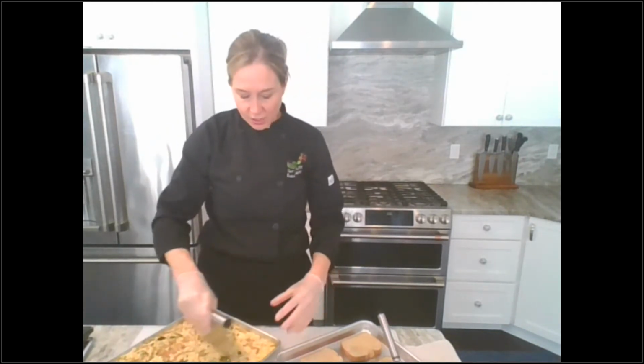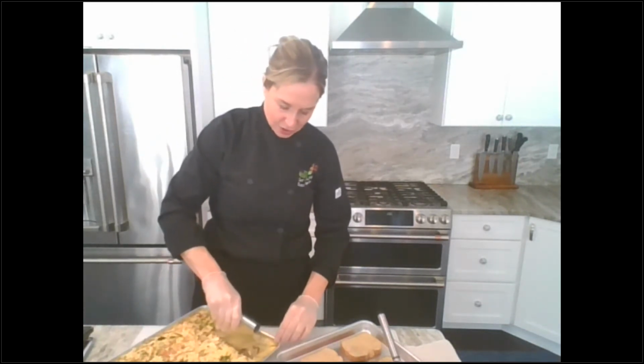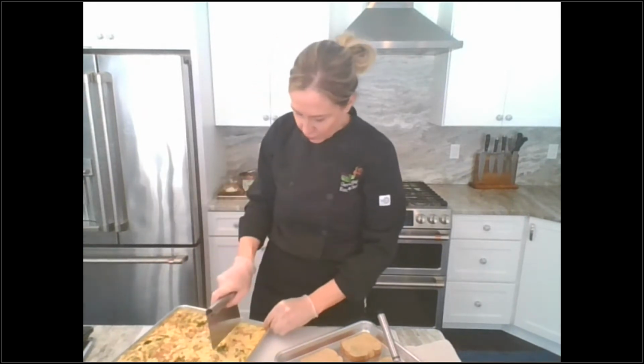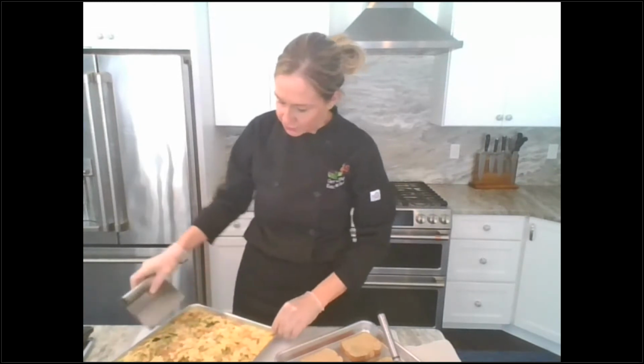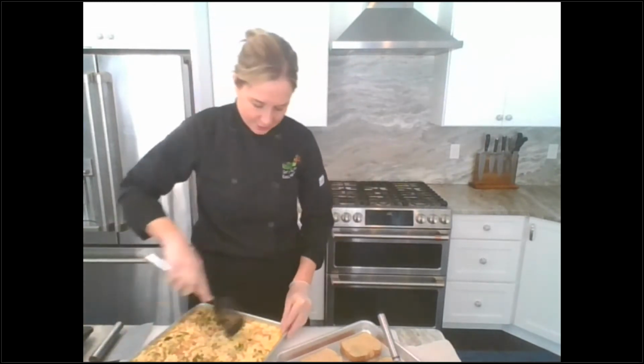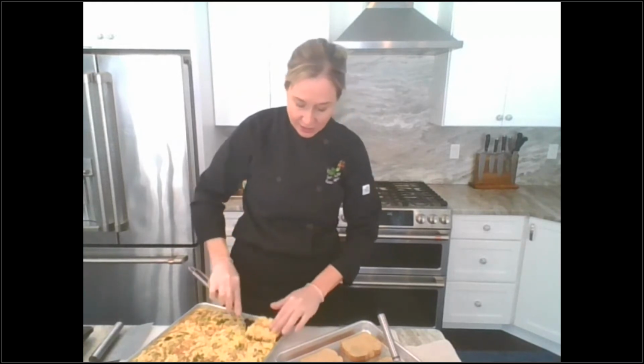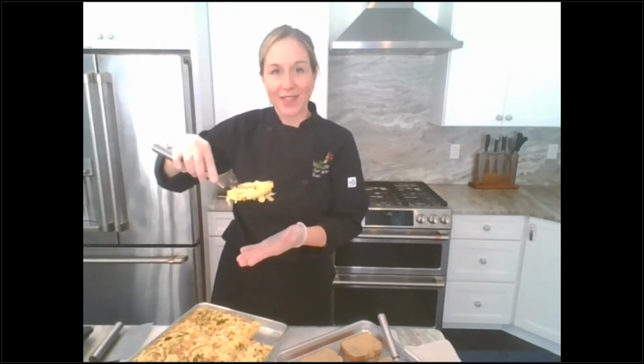So you would measure on here. I'm just going to cut a piece so I can show you. That's going to be 6 by 4 here. So it's the perfect size for your bread. And I'm going to pull this out. So this can be for any omelet. See how well that holds together?